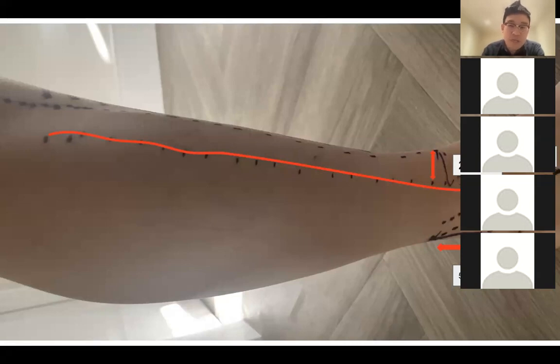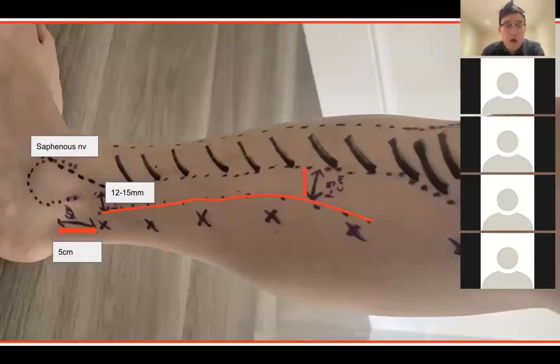Your superficial peroneal nerve, which I've labeled, will come about 5 centimeters from the tip of the distal fibula. So just as you're going distally, just watch out and look for it. On the medial side, the superficial sensory nerves are the saphenous nerve that goes with the saphenous vein. So just look for it and don't cut through it.